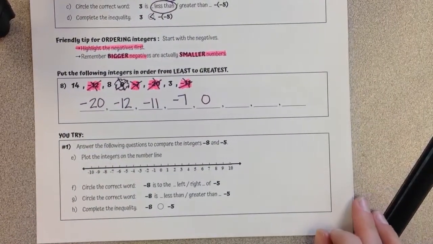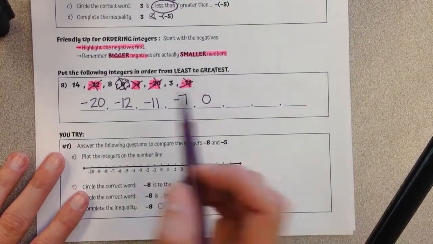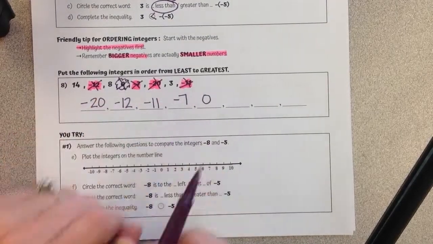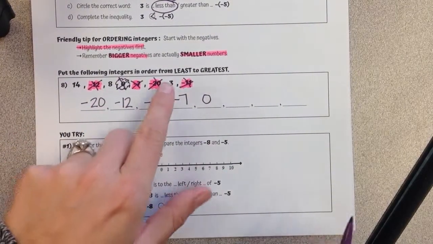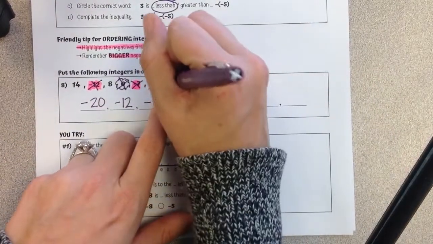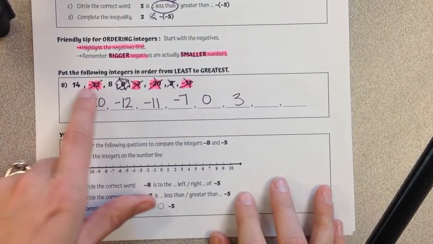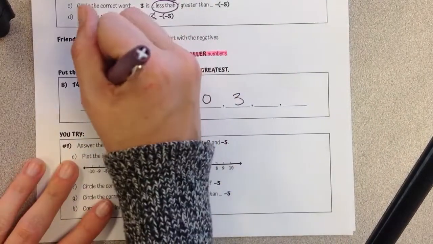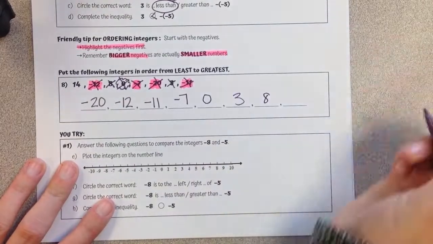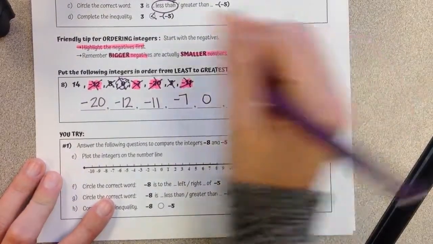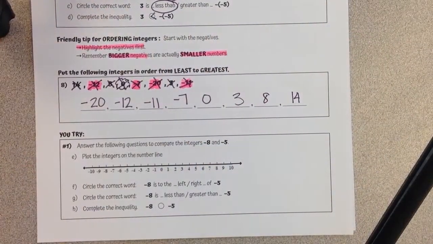Now I'm looking at my positives. My positives work in the normal way. So 14, 8, and 3, which one's our smallest? 3 is the smallest, so I'm going to cross that off. Now between 14 and 8, which one's smaller? 8 is smaller, which means the last number will have to be 14. Okay? Go ahead and do the you try on your own.